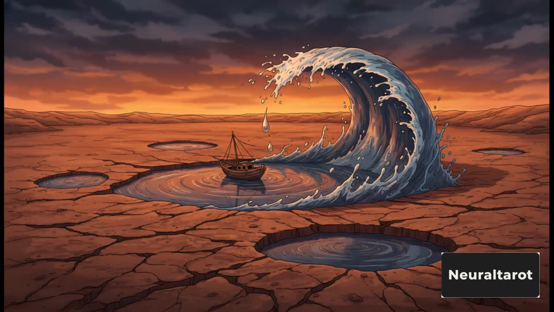And this is the result. The market transforms from that deep, flowing river into a bunch of shallow, disconnected puddles. In that kind of environment, even a small trade, that tiny boat from our analogy, can cause a tidal wave. And that's where you get the extreme, gut-wrenching volatility we see during a crash.